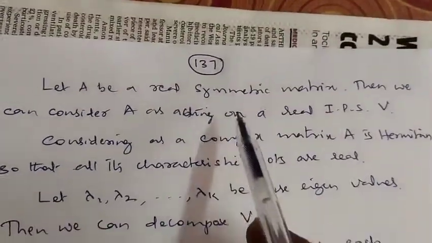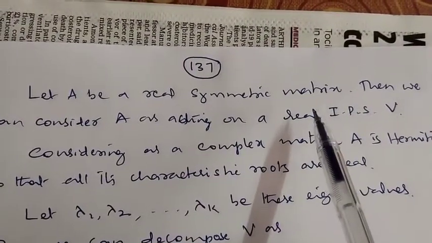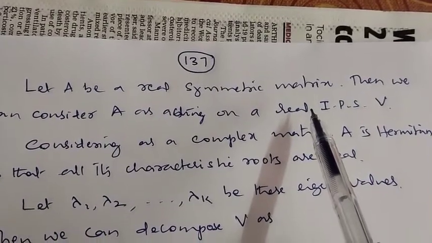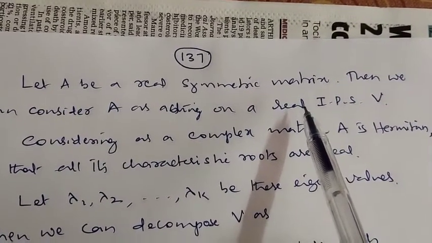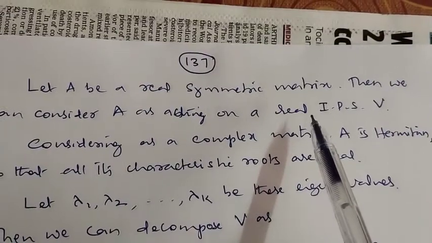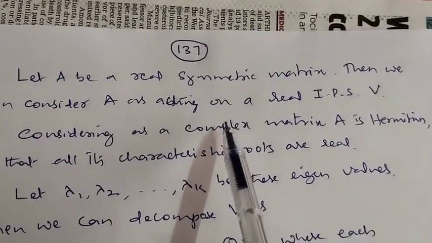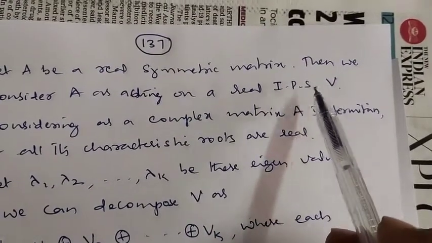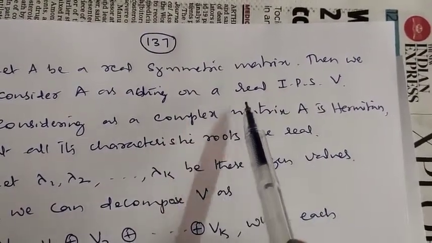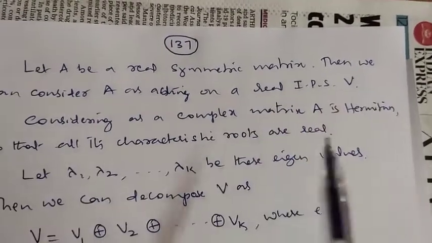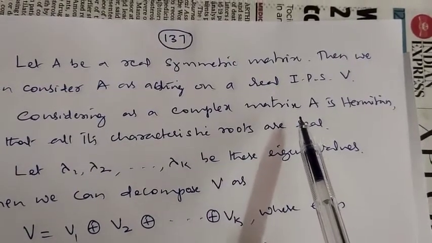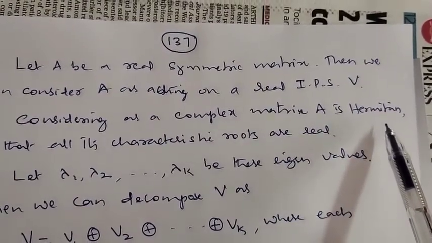Let A be a real symmetric matrix, meaning a matrix with real entries, as well as symmetric, that is A is equal to A transpose. Then we consider A as acting on the real inner product space V. Now if we consider this matrix A as a complex matrix, then it becomes Hermitian.